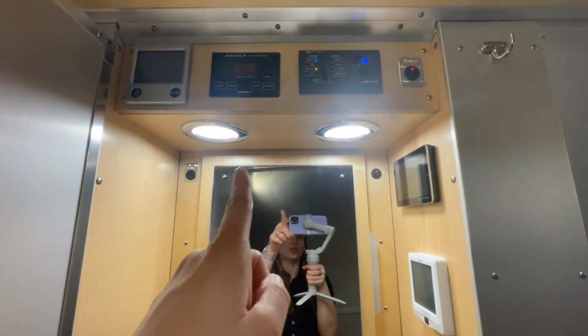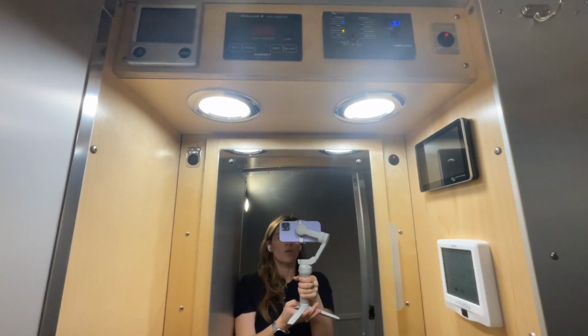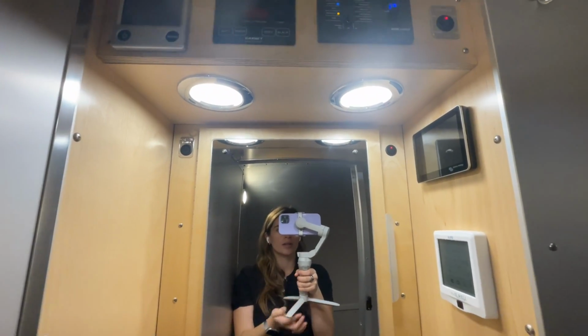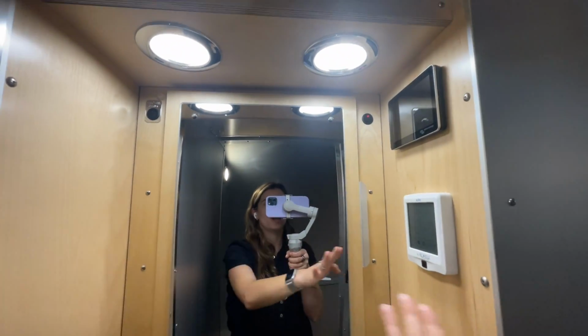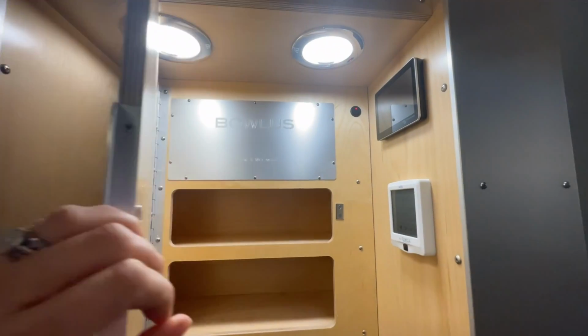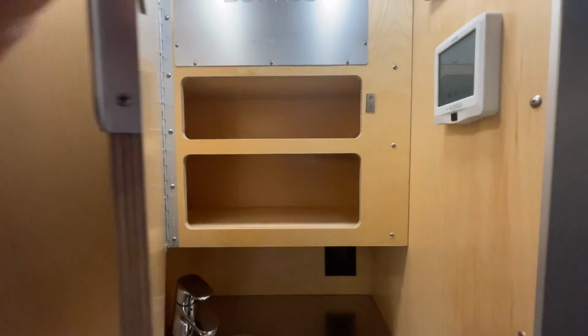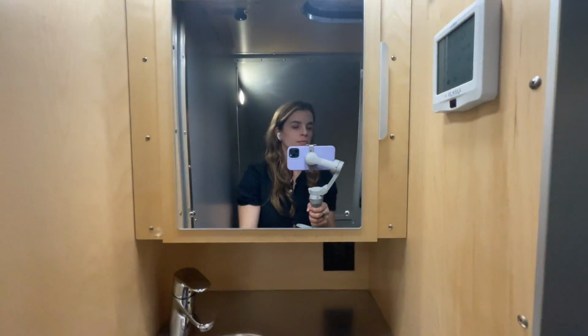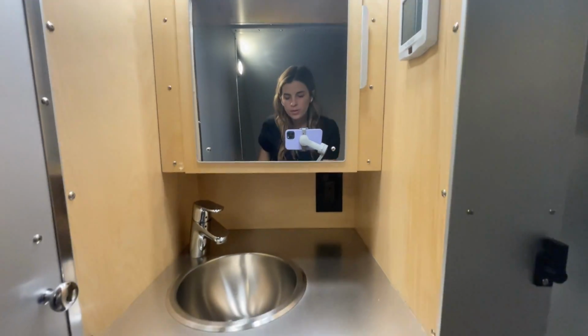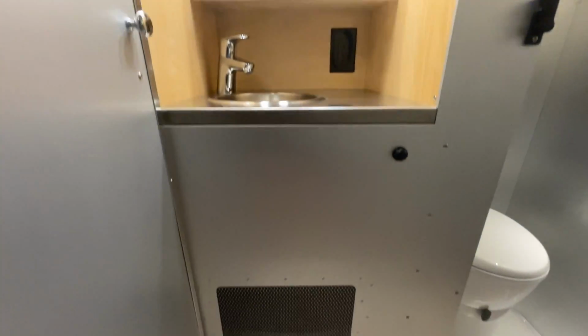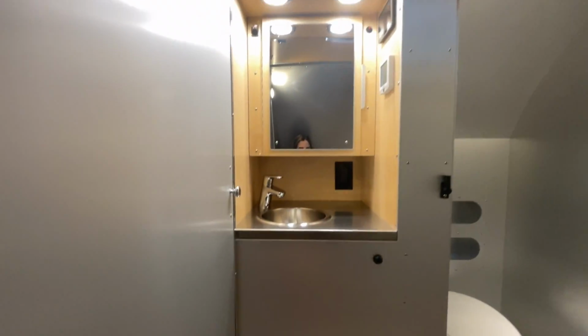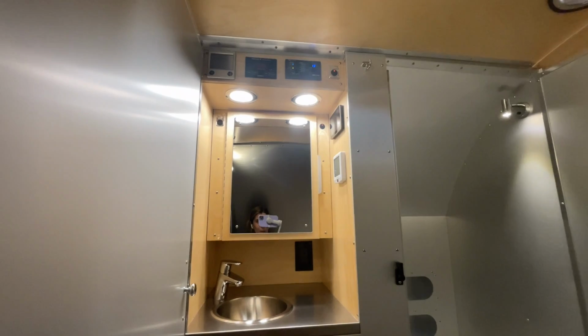It has those two overhead lights there, larger vanity, and also wider side to side. Don't have the storage underneath the air conditioner intake because you have more storage in that medicine cabinet.